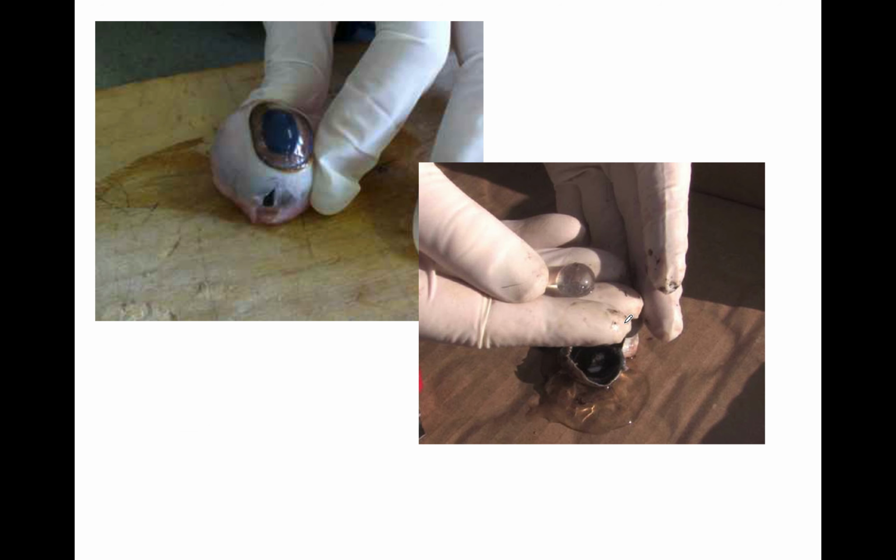Here we have a dissection of an eye and the removal of the lens. And what you'll notice here is that the lens is really elastic, and in its sort of resting state, I suppose, it becomes very spherical. Okay, very circular and spherical.